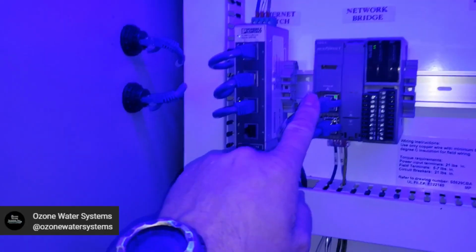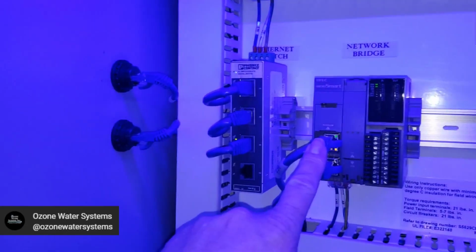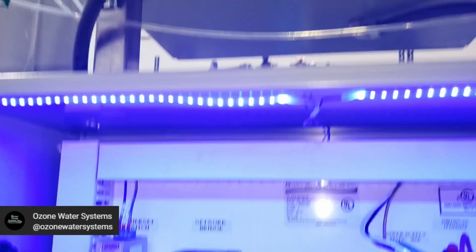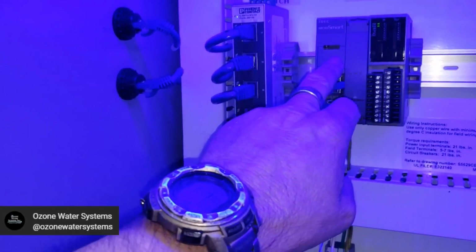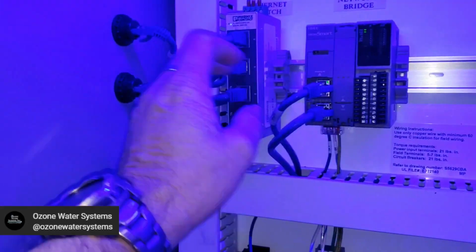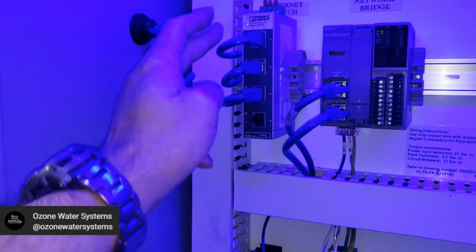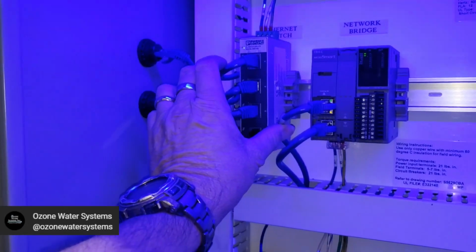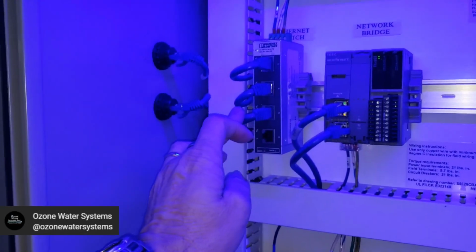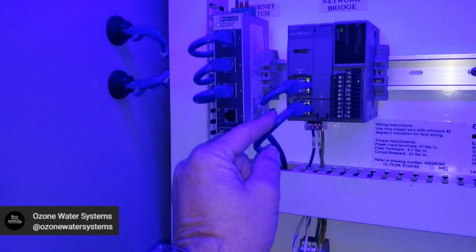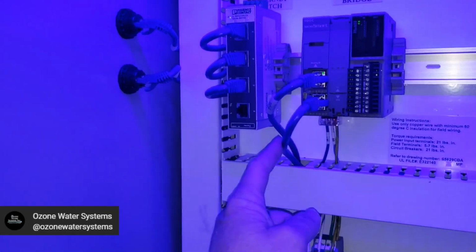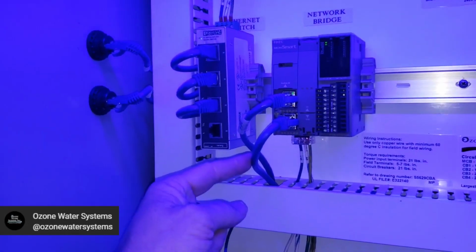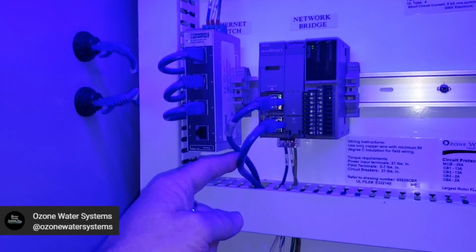The port 1 network is always going to be at a fixed IP address. The 2 ozone generators are fixed IP addresses, and those communicate with the bridge via Modbus through port 1 and through this Ethernet switch. So we don't want to alter the IP address for that, or we'll lose communication to the generators. The port 2 can be adjusted for your internal IP address requirement, and I'm going to demonstrate how to set that up.